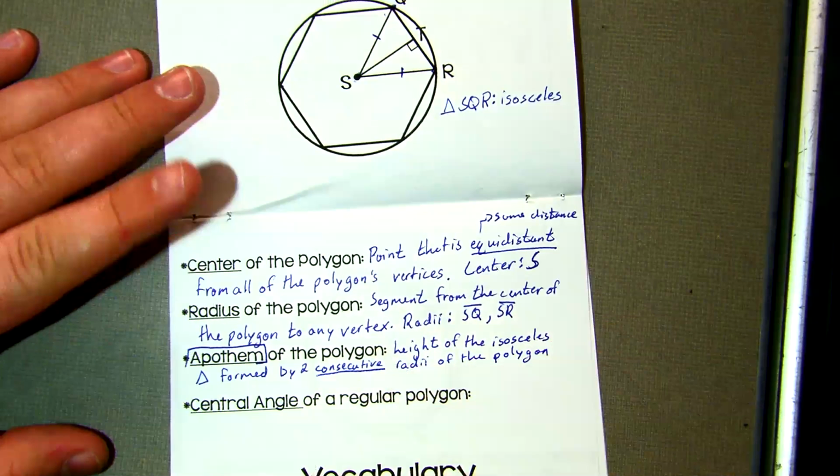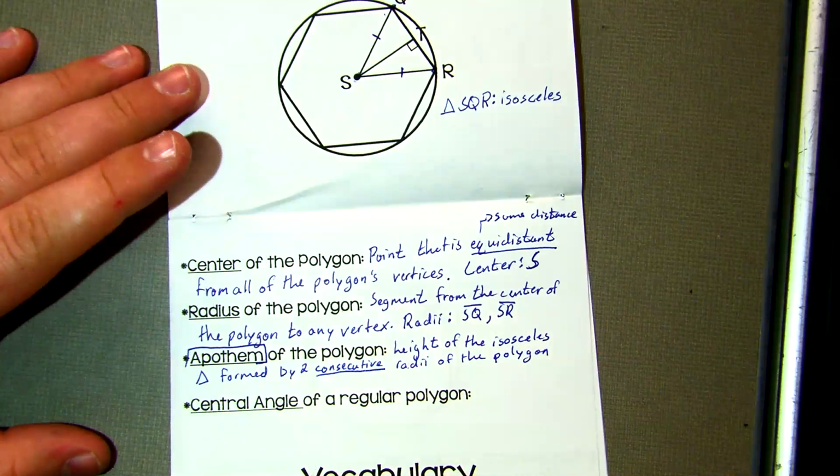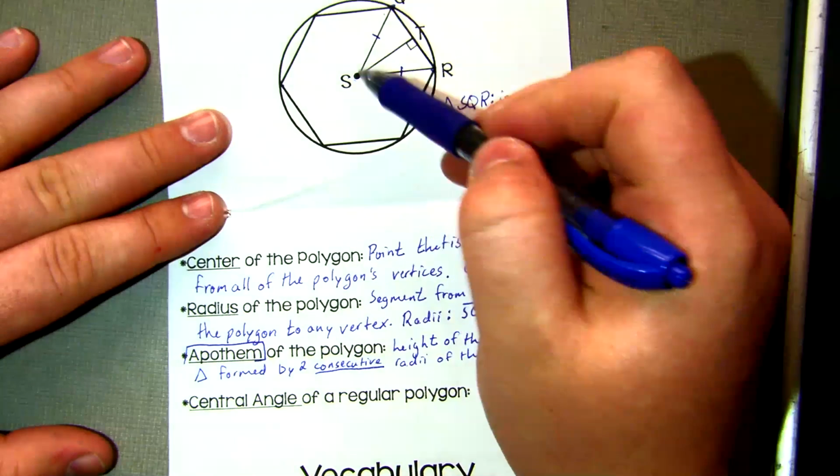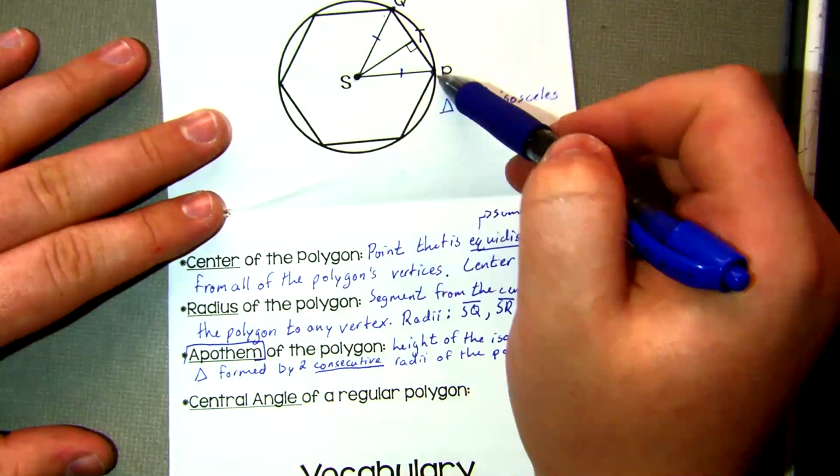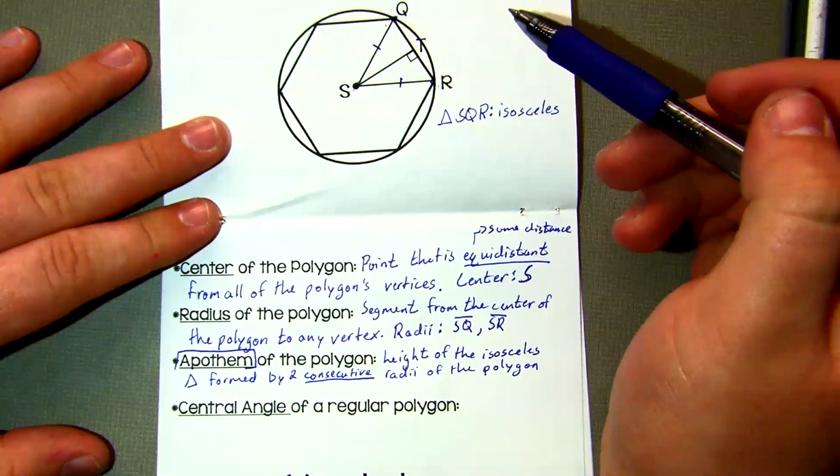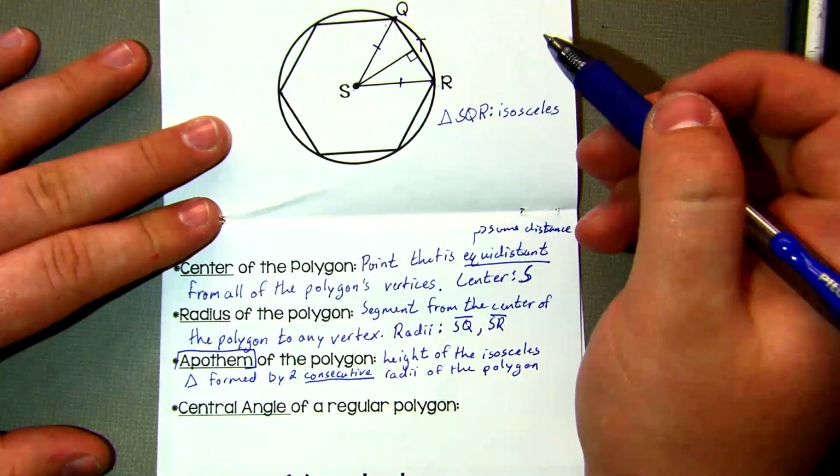So if we look at our triangle formed by SQ and SR, what segment do we think gives us the height?